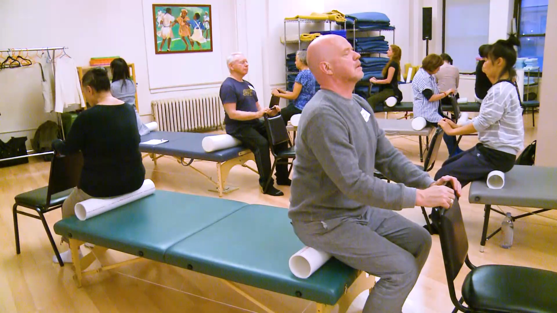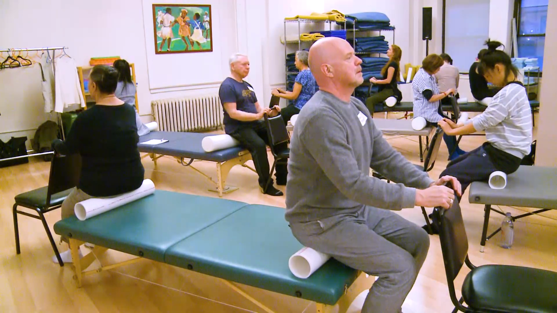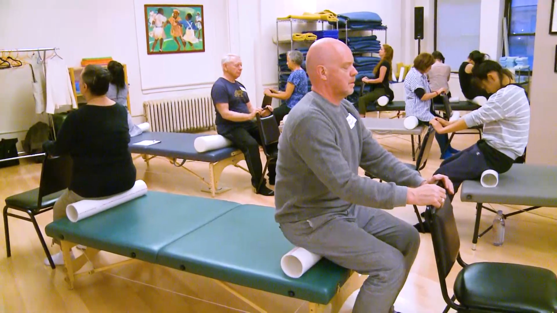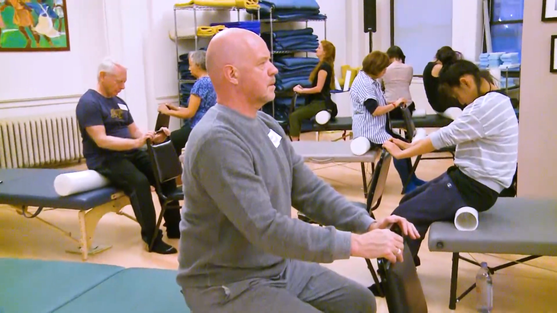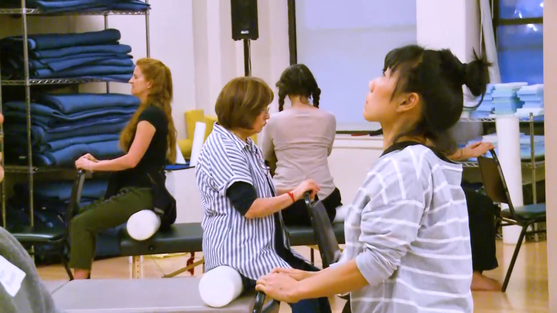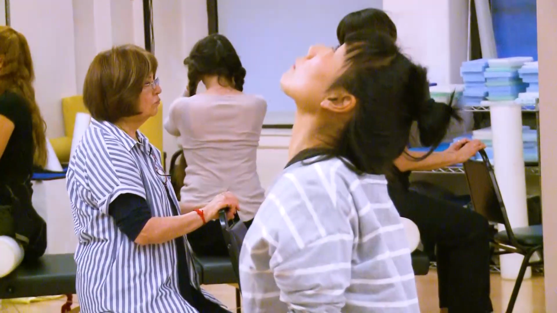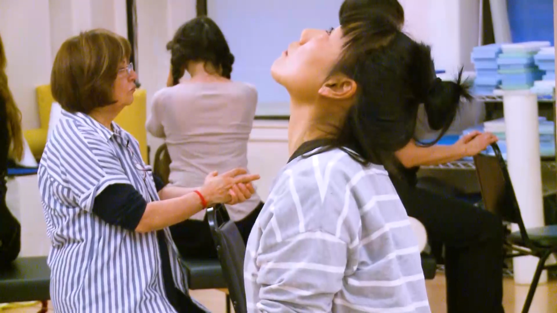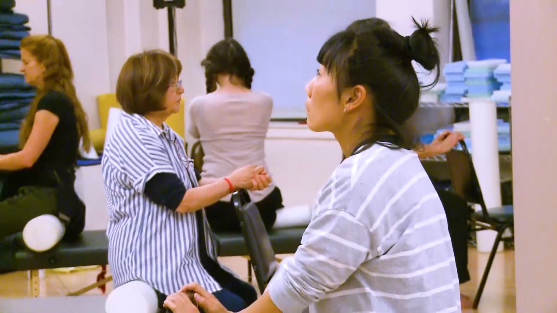Now, those vertebrae of your upper neck, your lower neck and your upper thoracic spine, for most people, there's nil movement there. Very, very little.